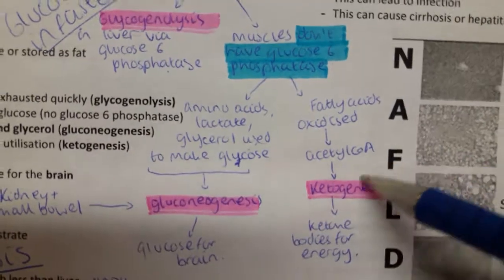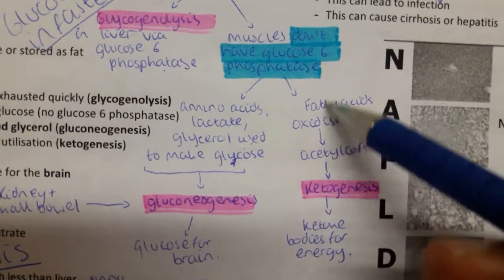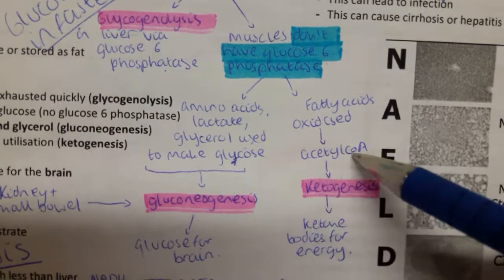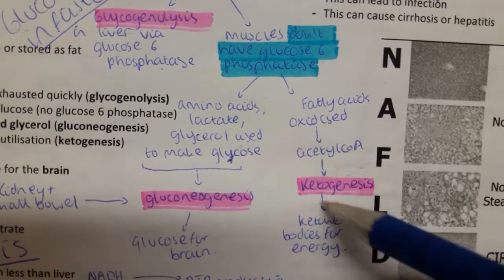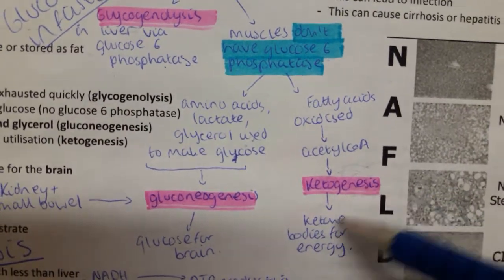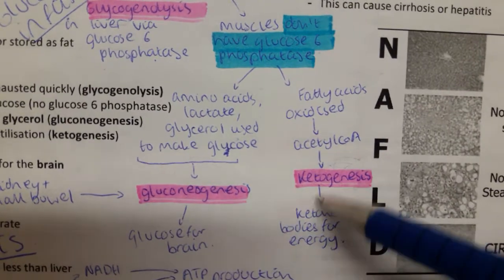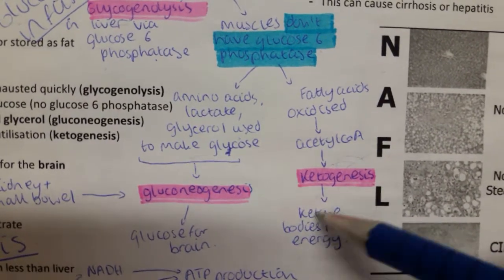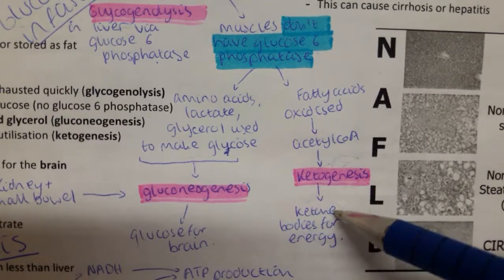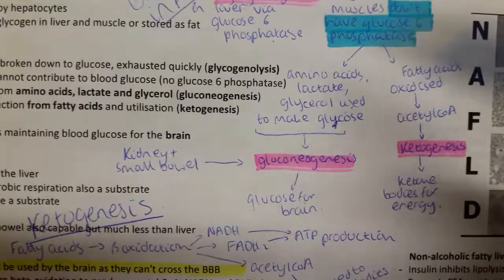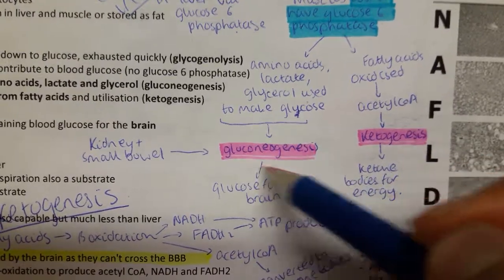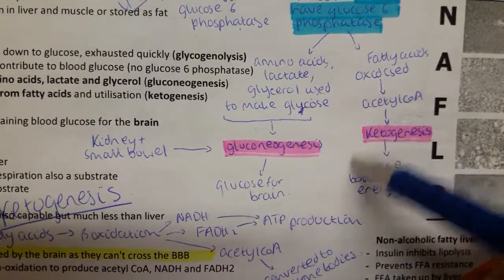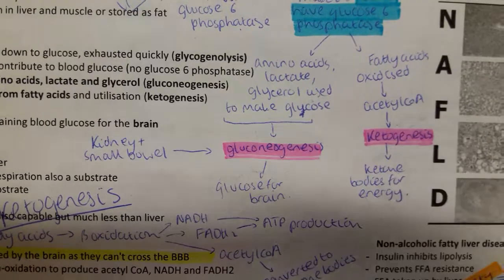And ketogenesis happens, where fatty acids are oxidized to acetyl-CoA, which becomes ketone bodies through ketogenesis for energy. And this is a glucose sparing reaction, because if you're using the ketone bodies for energy, then it's sparing glucose, which leaves glucose for the brain.